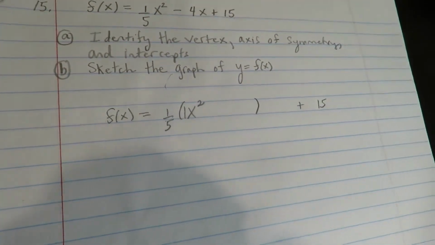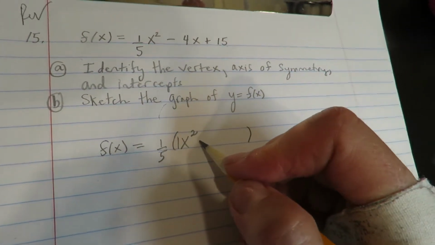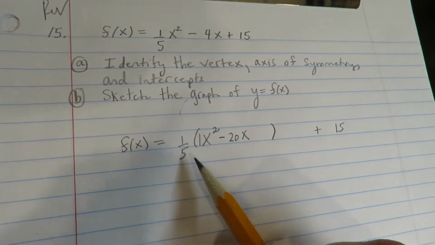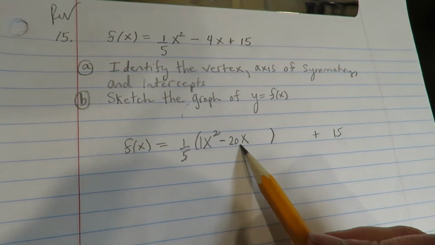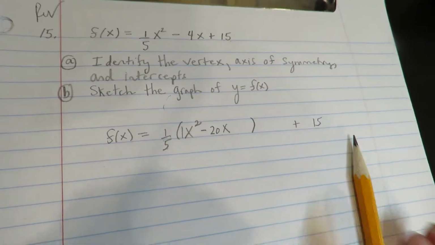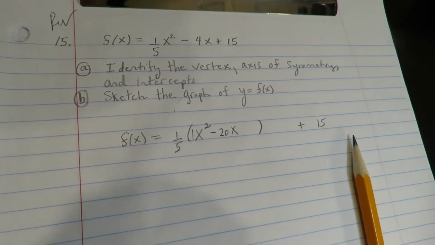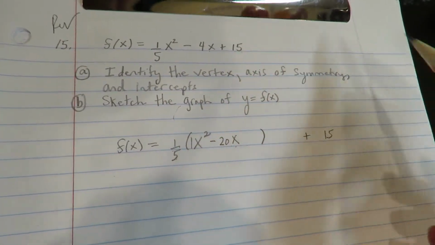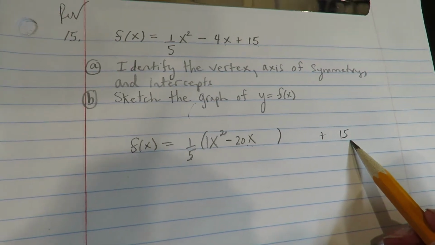You just work on the first two terms. So if I take 1/5 off of -4x, that's actually -20x, and for some people it's easier to go backwards, like 1/5 times -20 is -4. So this times the first two would give me back the first two, and the third term you always push to the side.